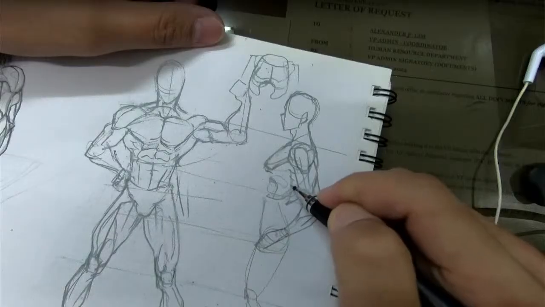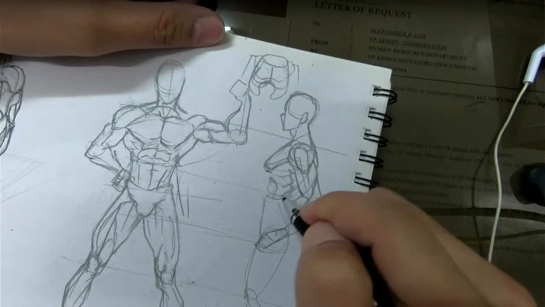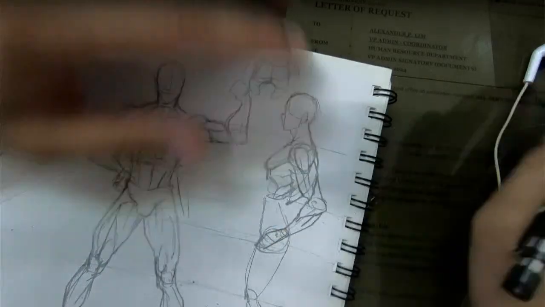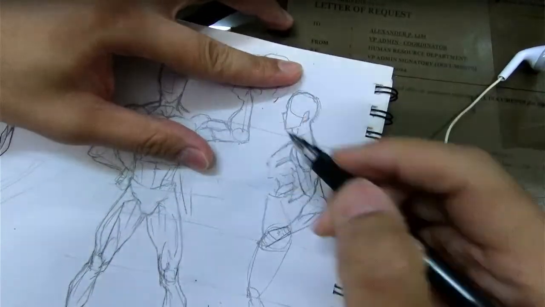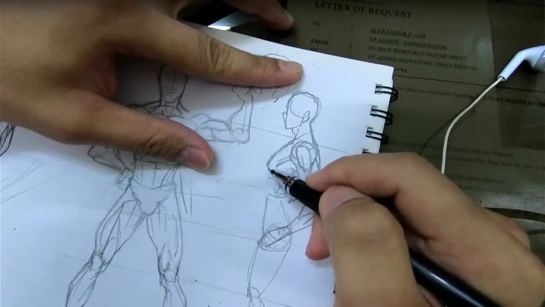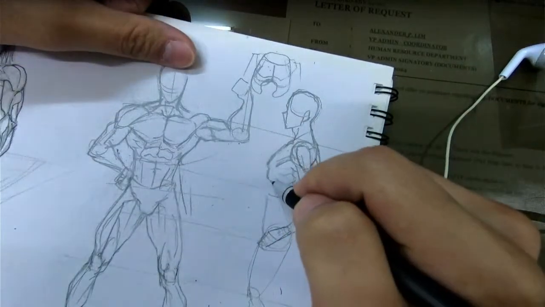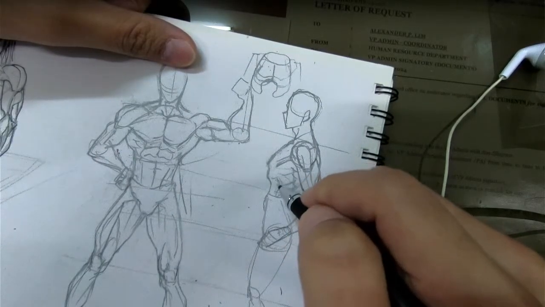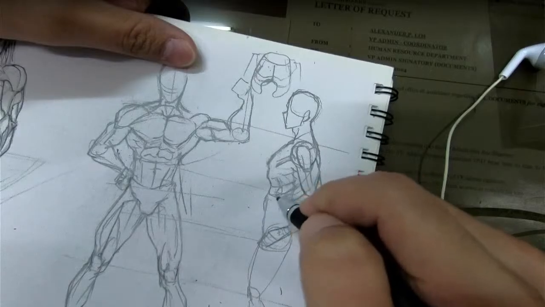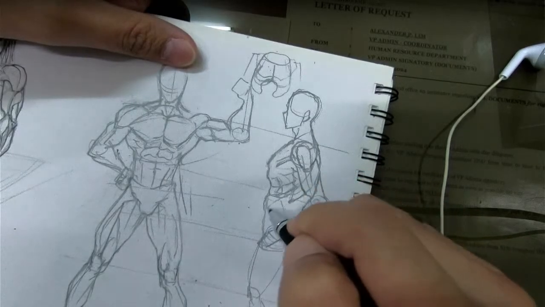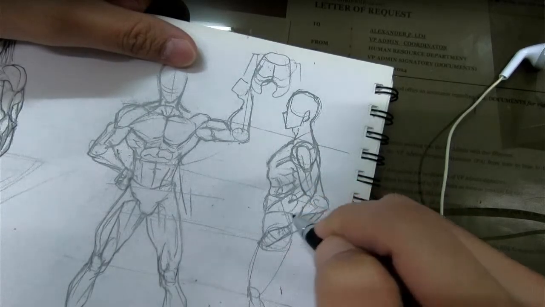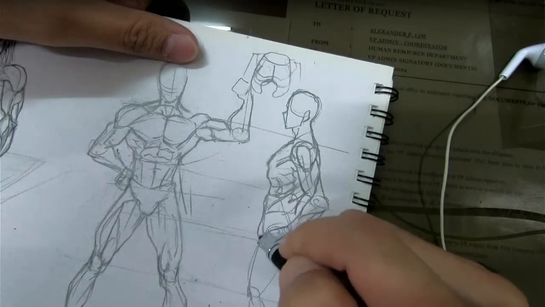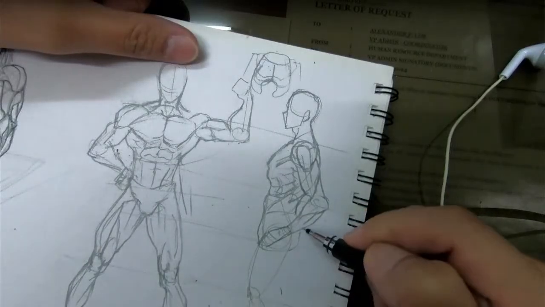This is where your rib cage goes, and let's say you have a very good physique, then this is the obliques, and then your butt.